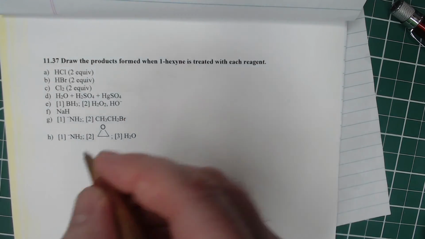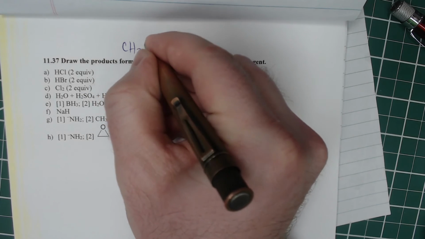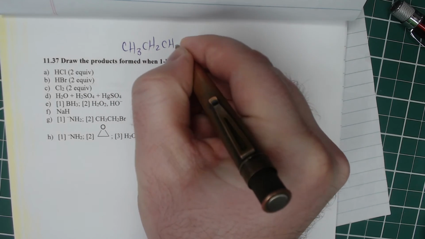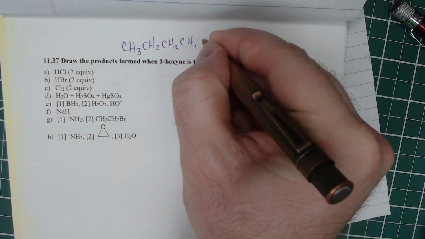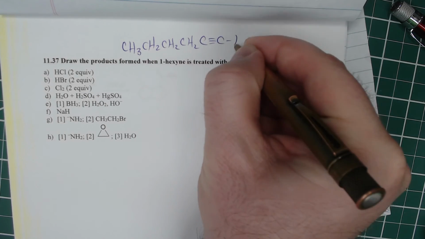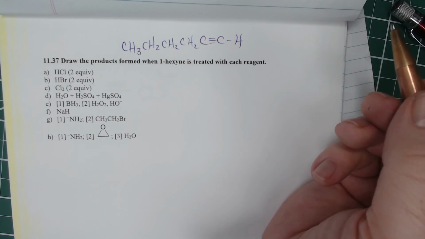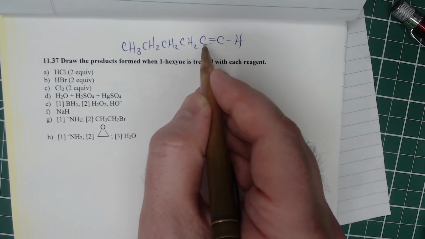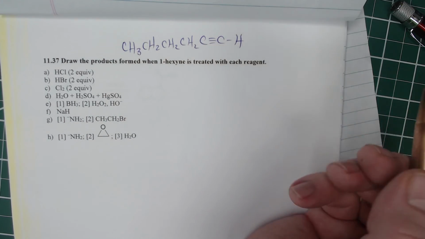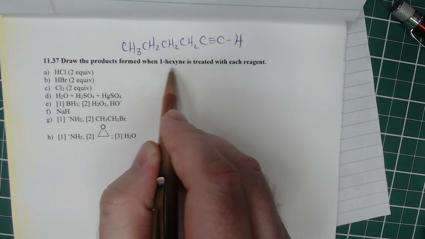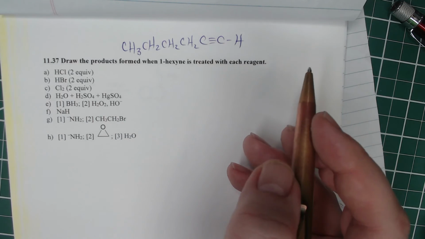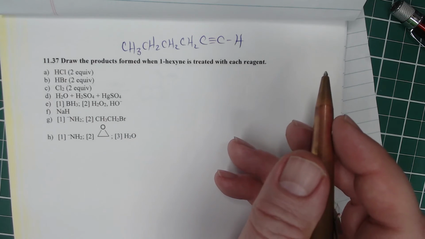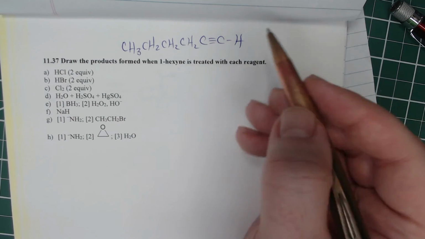CH3, CH2, CH2, CH2, C, triple bond, carbon, hydrogen, and there are 6 carbons. 1, 2, 3, 4, 5, 6. Now I can tell this is a problem I have left over from a previous version of the textbook because it's one hexyne instead of hex-1-yne. All right, well, there you go.